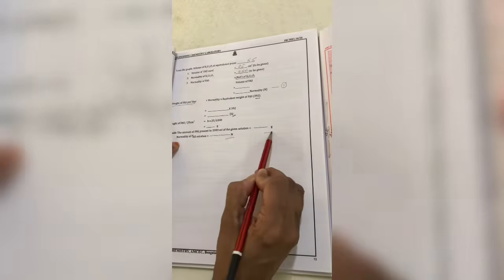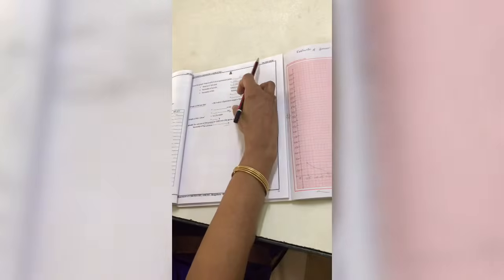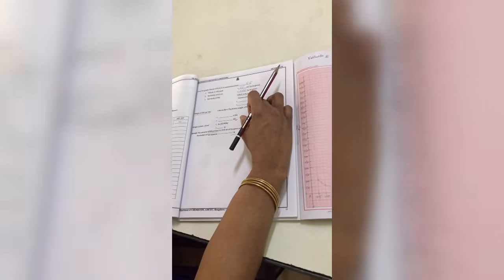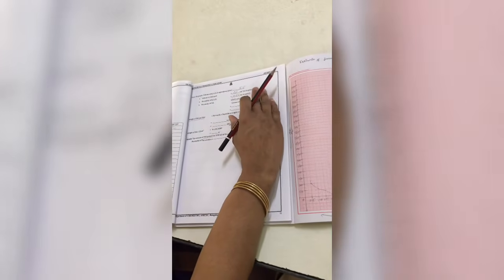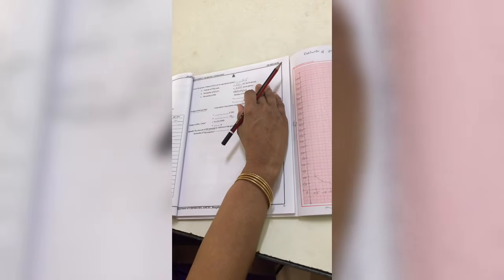So this is the experiment. Potentiometrically we are determining the amount of FAS present in the given solution. I think all of you have understood. Take down the readings. I will send you the readings also. From the readings, you fill the tabular column. From the tabular column, you plot the graph. From the graph, you substitute the values in the calculation part and do the calculation. After doing the calculation, you start writing the record. And after coming back to the college, you can do this experiment with your own hands. Thank you.